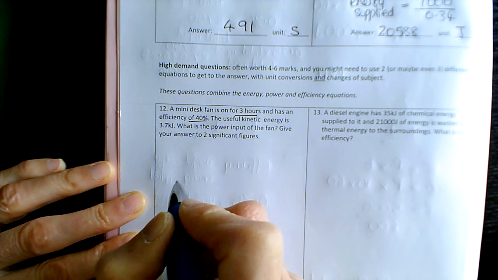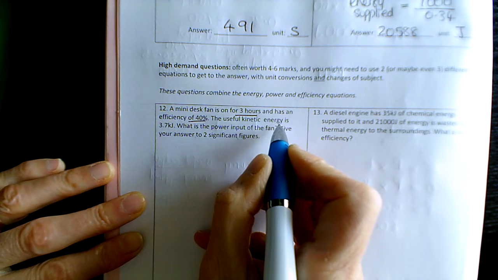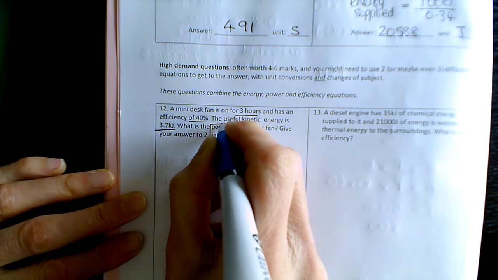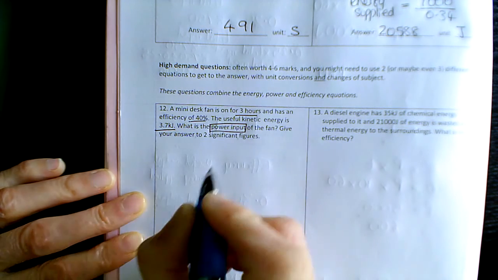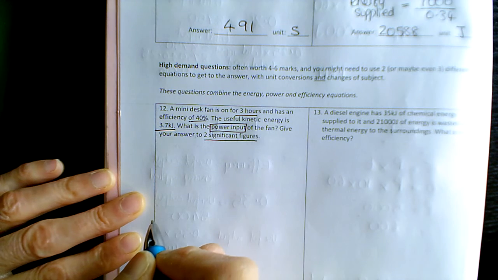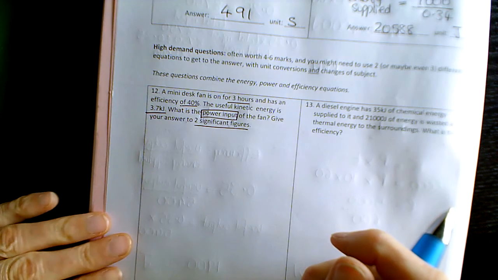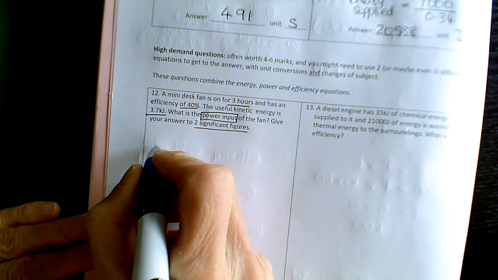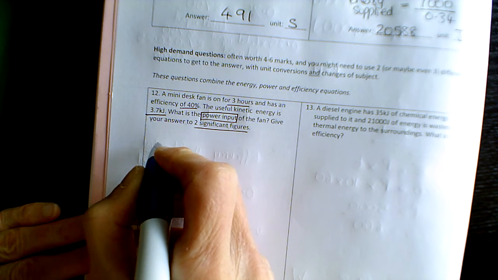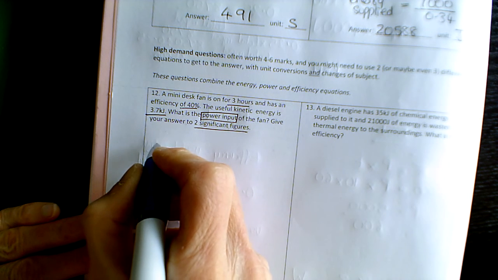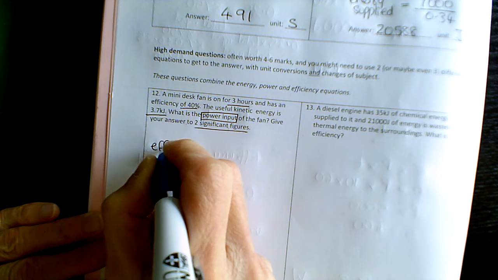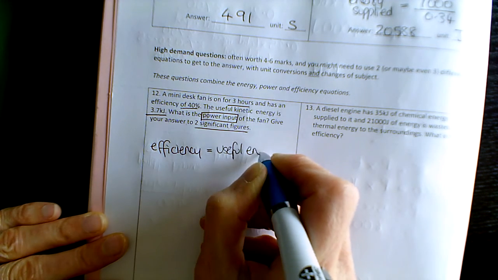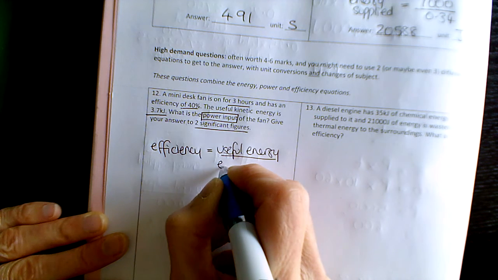So the first thing you want to do here is to work out the energy supplied, and then you're going to work out the power. So the first equation that you're going to use is efficiency equals useful energy divided by the energy supplied. So the efficiency is 40%, so you write 0.40 equals the useful energy, 3.7 kilojoules, so that is 3700, divided by the energy supplied.